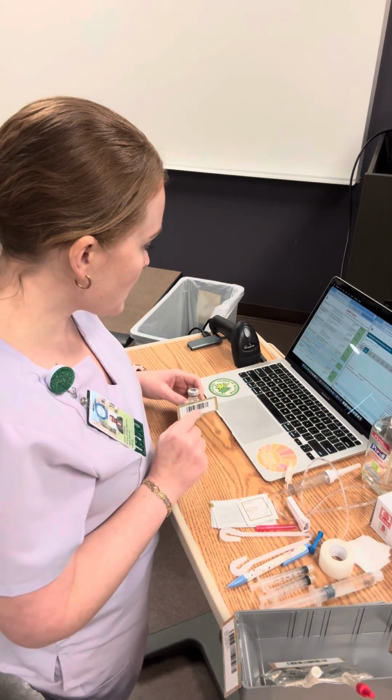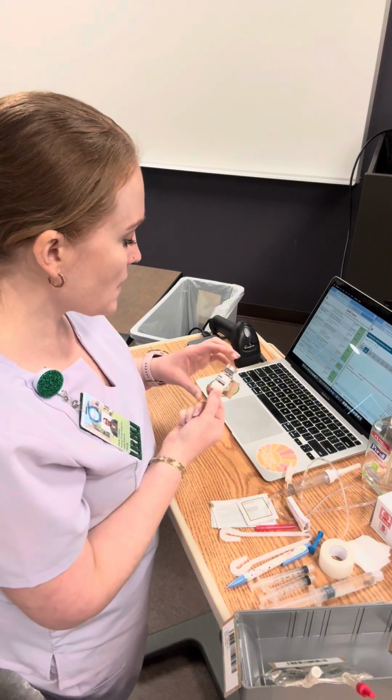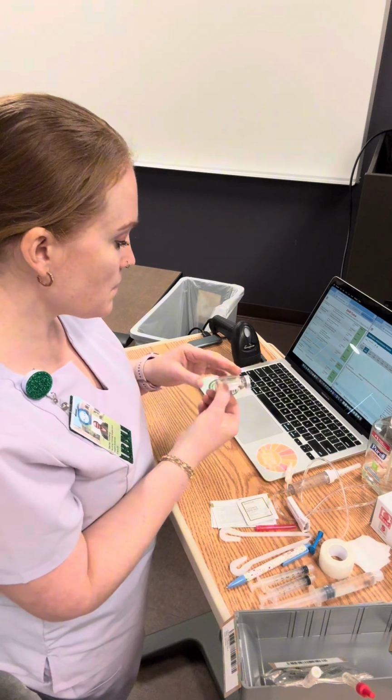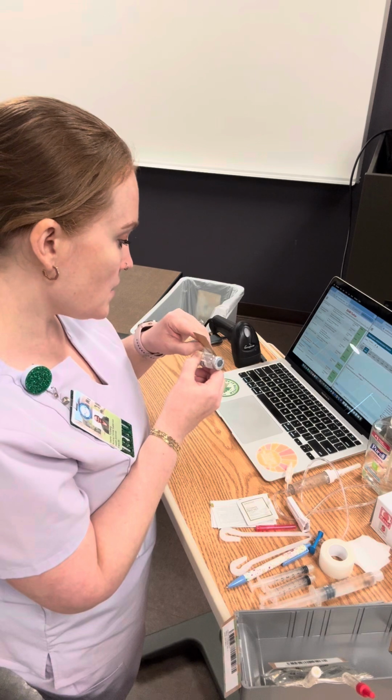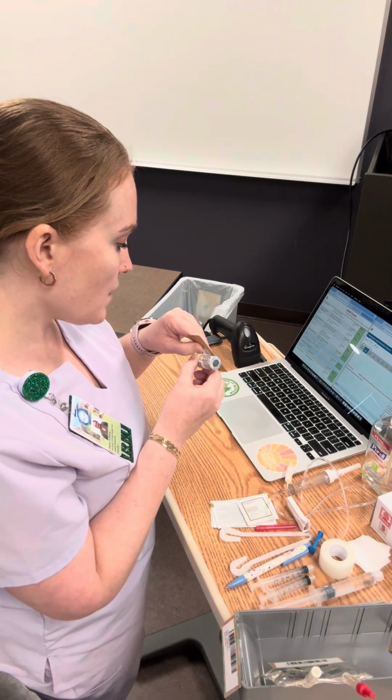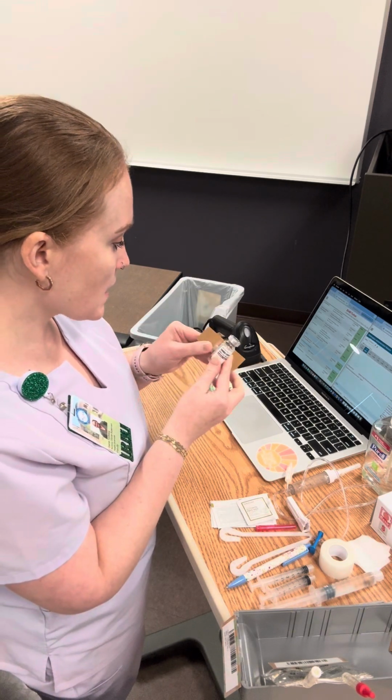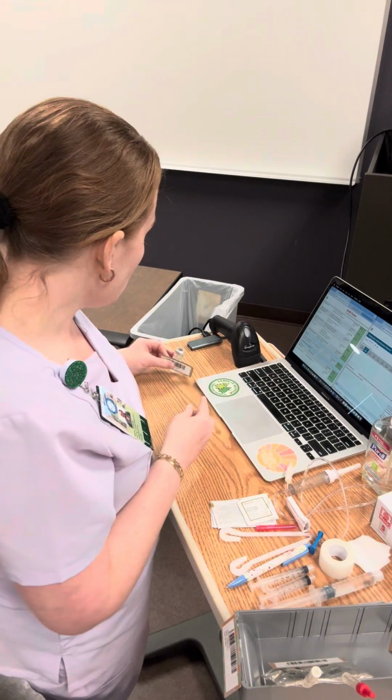So I'm going to set that down. Actually, before I set that down, I'm going to check the expiration date. It says July of 2030 and the vial is intact. I don't see anything impaired with it.